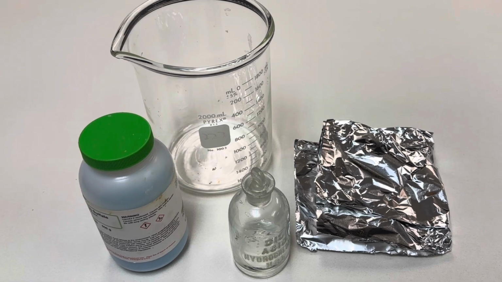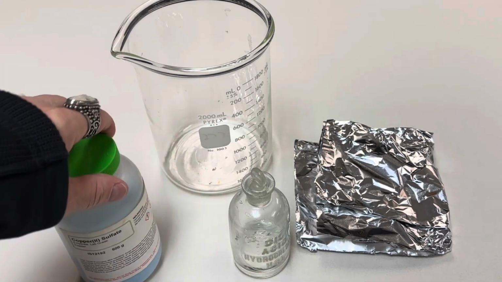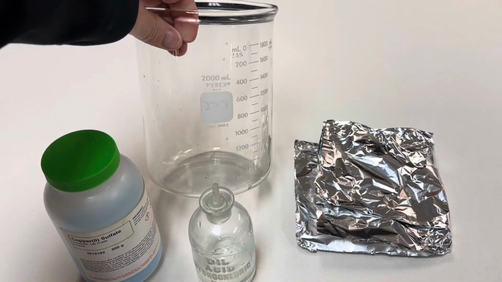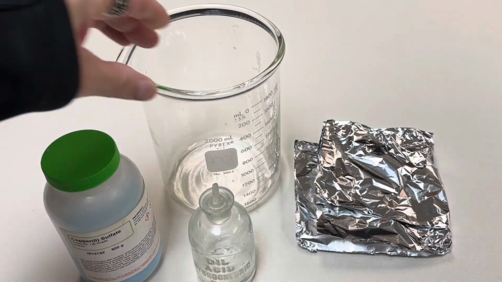Welcome back to RamZland. Today I want to show you how to make a spooky blue flame using copper(II) sulfate. Check it out. All I'm using in this experiment is copper(II) sulfate, hydrochloric acid, some aluminum foil, and a 2000 milliliter Pyrex beaker.